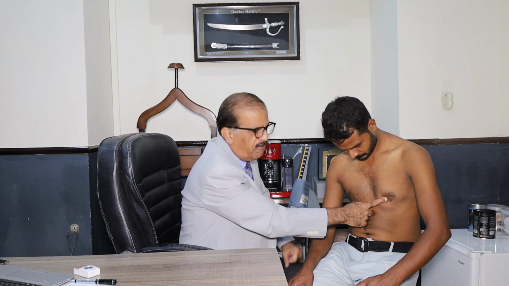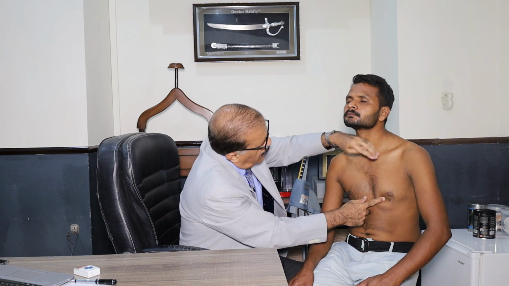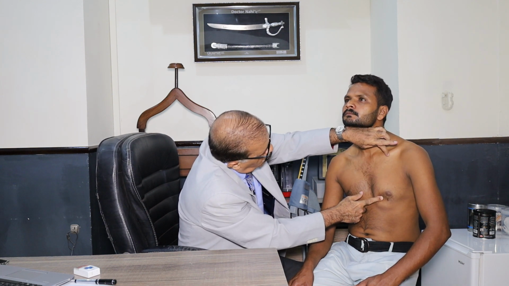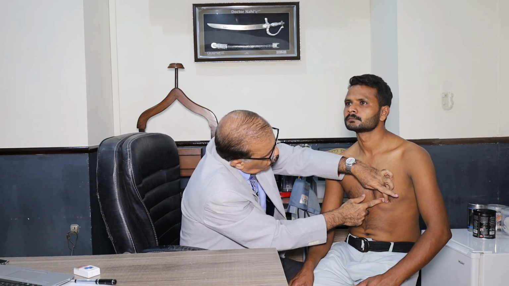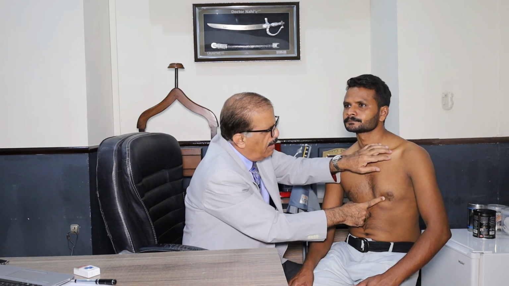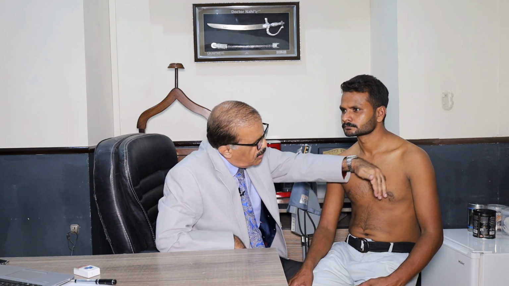So it is in the fifth intercostal space. In reference to the vertical lines, if I draw the mid-clavicular line here, it falls on or slightly medial to it. So as far as its location is concerned, it is normal. The apex beat is palpable in the fifth intercostal space, just medial to the mid-clavicular line.